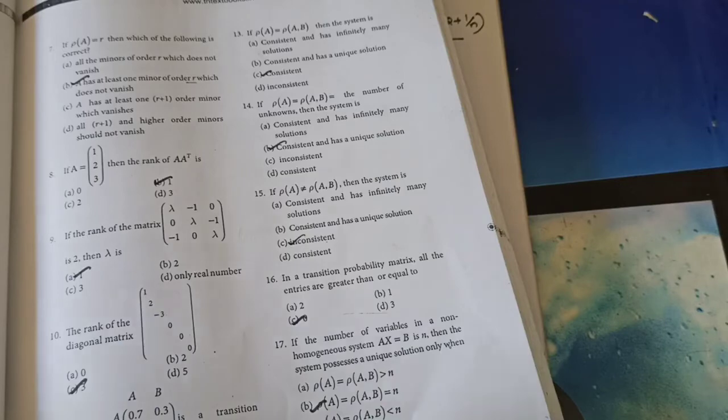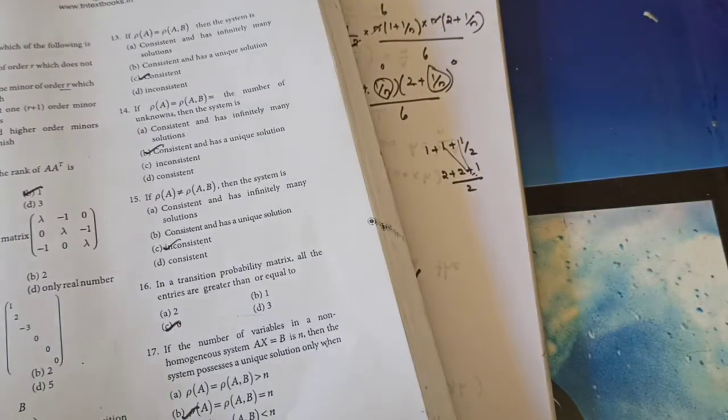12th one, B option is the answer. 13th one, if row of A equal to row of A comma B, then the system is C option, consistent. If row of A equal to row of A comma B, then the number of unknowns, then the system is consistent and has unique solution. Then if row of A not equal to row of A comma B, then the system is inconsistent. C option is the answer.